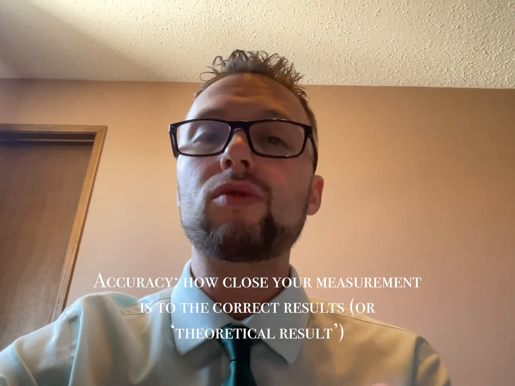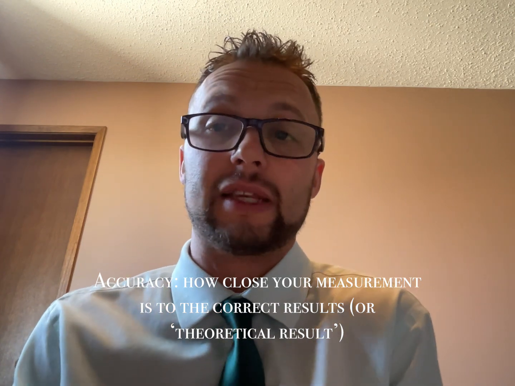Accuracy describes how close your data set, or your data collection, or the numbers and calculations that you get, are to the correct result. Or in the science world, we call that the theoretical result. In chemistry specifically, the theoretical yield.